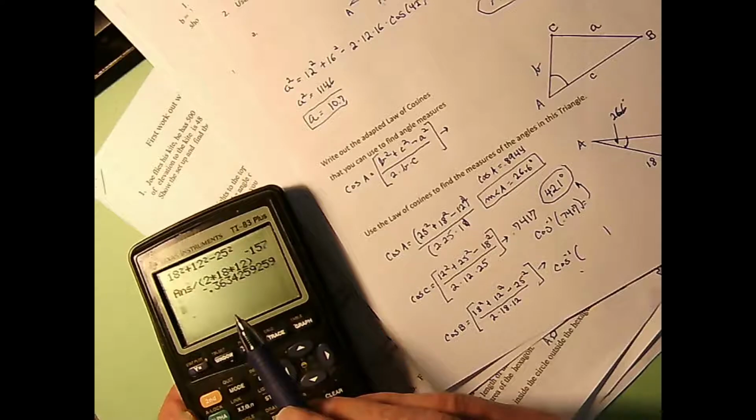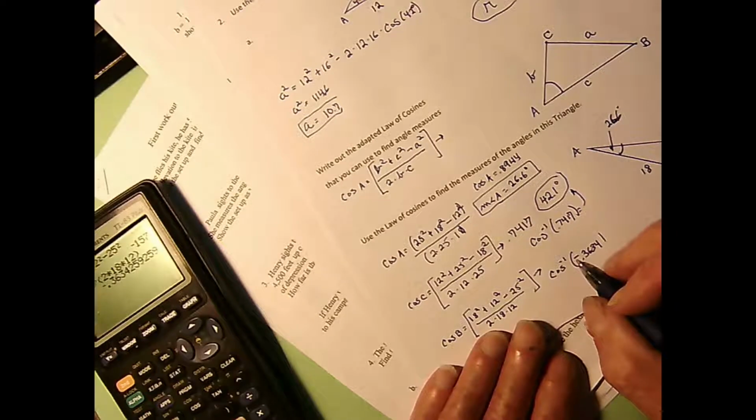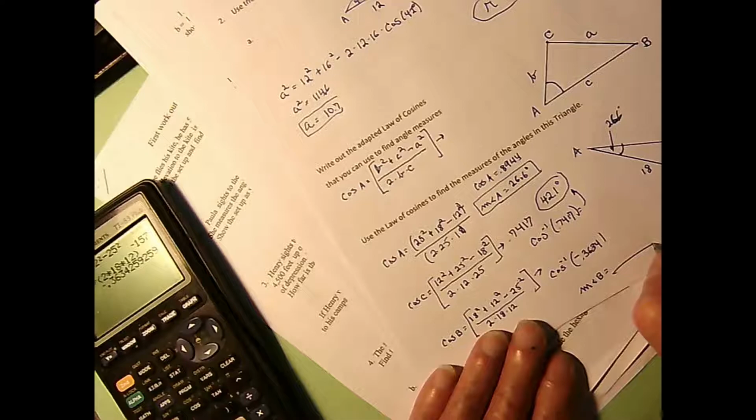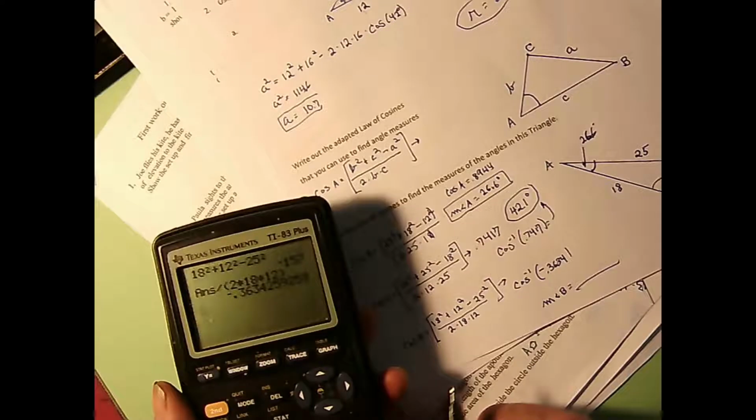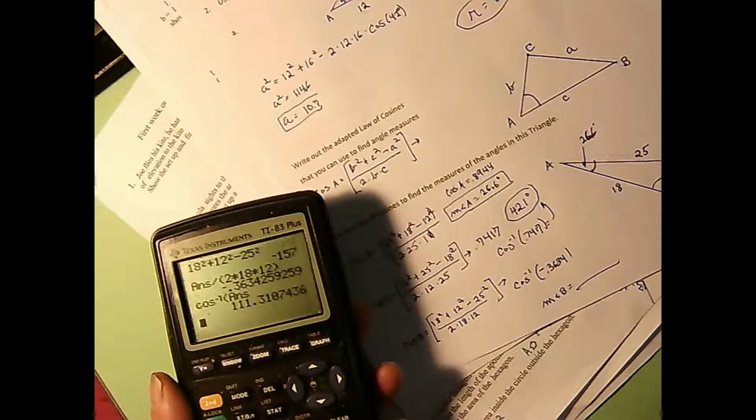Let's arc cosine that amount, and we'll know the measure of angle B. And then we'll check them, see if they add up to 180, and I'm hoping that they do. I expect that they would. I have that number on my calculator, but you could type it in as you need to. I'm going to go second cosine of that amount. And that angle has to be 111.3 degrees.